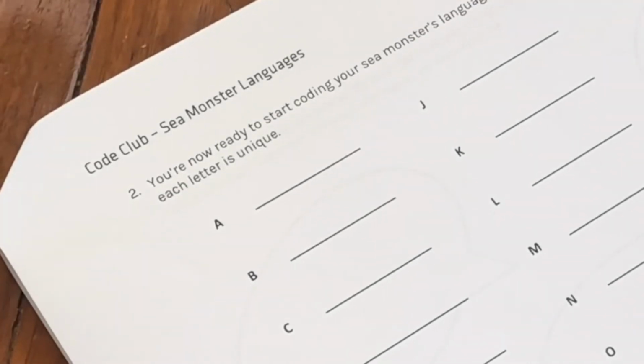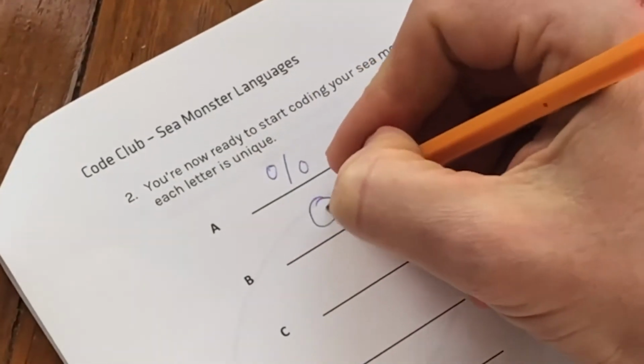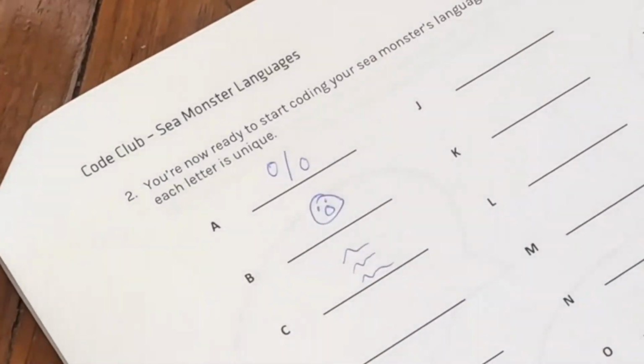Hello and welcome to video 3, the last video of our Code Club Sea Monster program. How did you go with the first 2 activities? By now, your sea monster should have been drawn, and they're looking very beautiful or ugly or both. And you should have filled in every letter in the alphabet to give your sea monster a new language. Now we're going to jump straight into this next video.